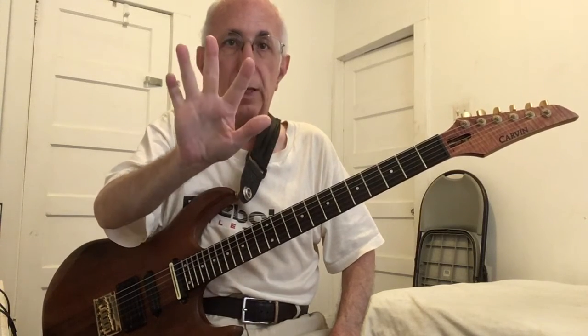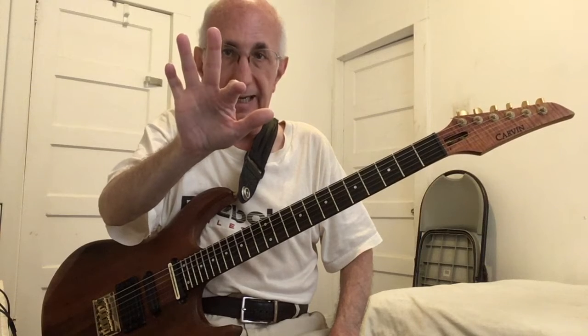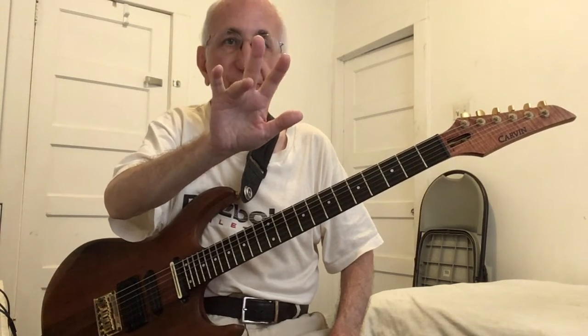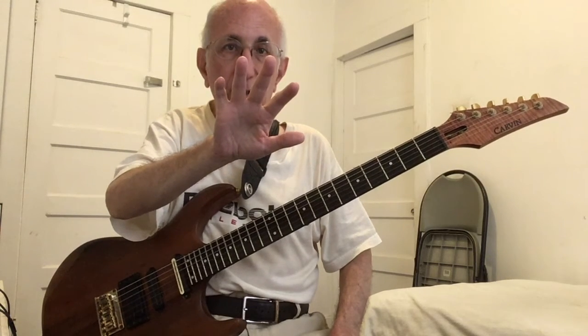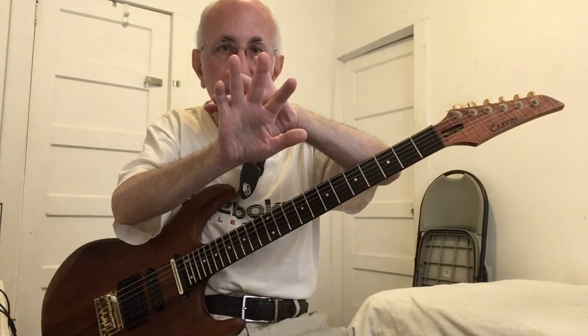So here's how the fingers are referred to. The thumb is P. What we call the first finger, or the index finger, is I. Middle finger M. Fourth finger of the right hand is called A. Now in classical guitar playing, traditional playing, the fifth finger is not often used.